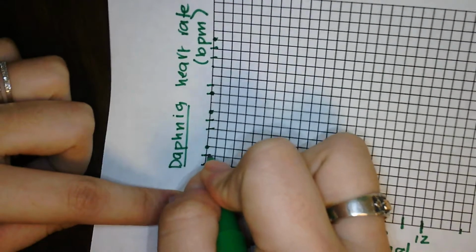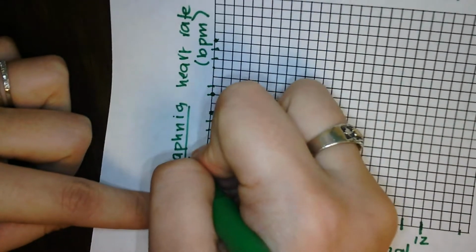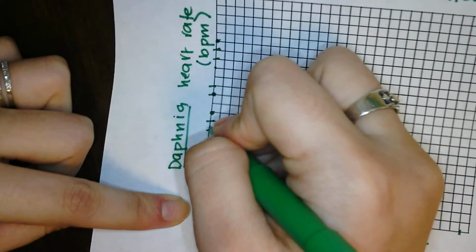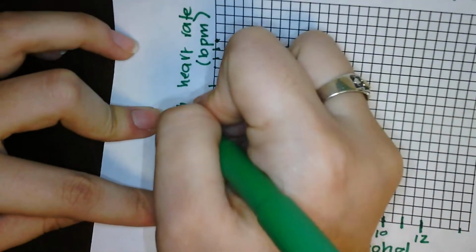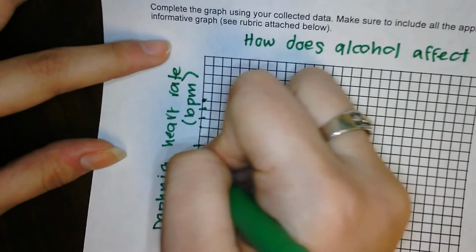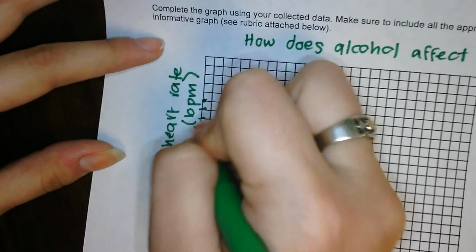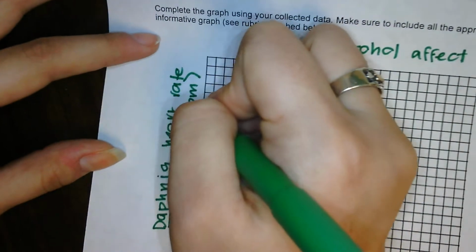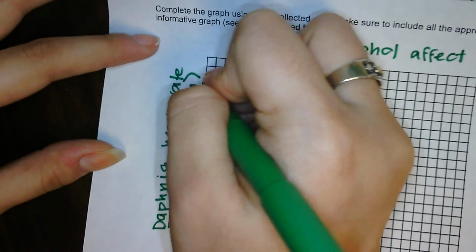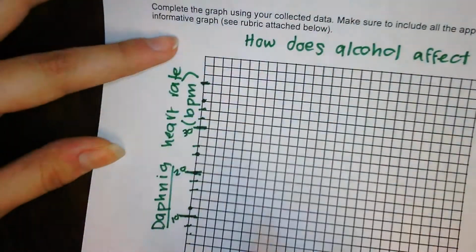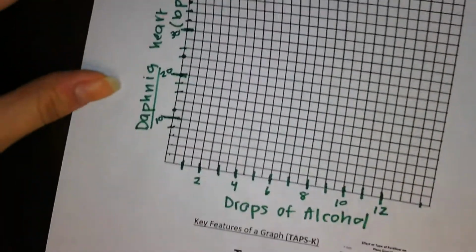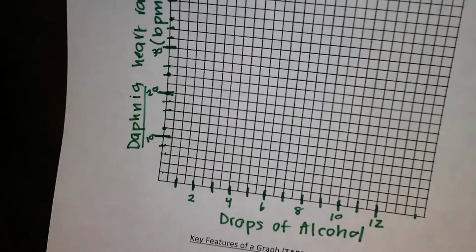1, 2, 3, 4, 5. This is a point, and that means 10. 1, 2, 3, 4, 5. This is a point, and that means 20. 1, 2, 3, 4, 5. Point, that is 30. 1, 2, 3, 4, 5. Point, and that is 40. Okay, so now I have a scale on X and Y, and now I can just plot my points.